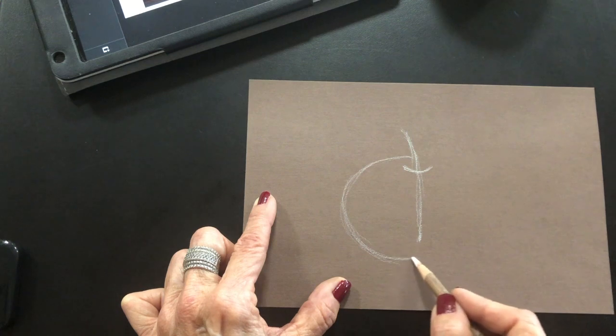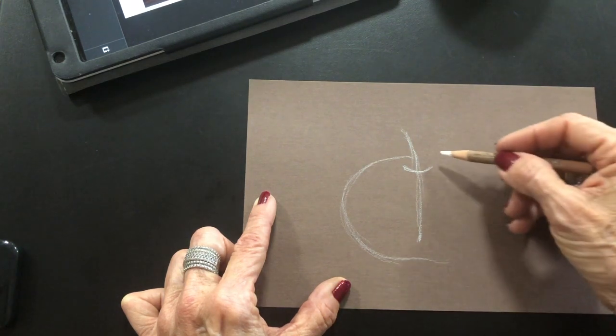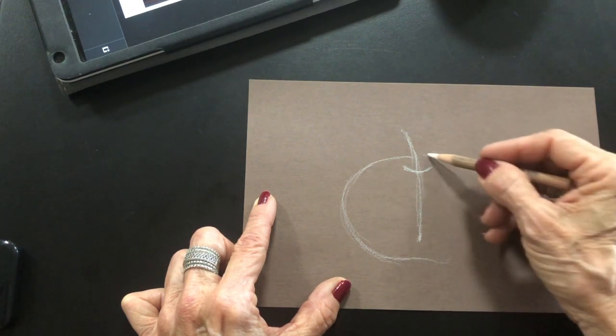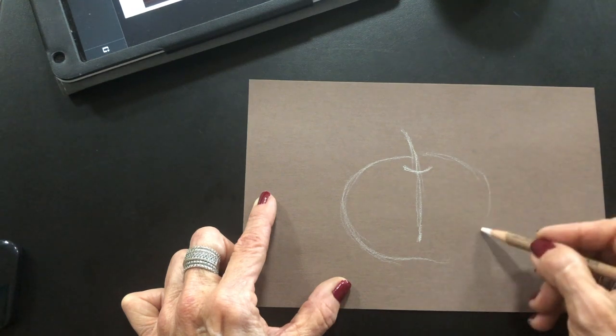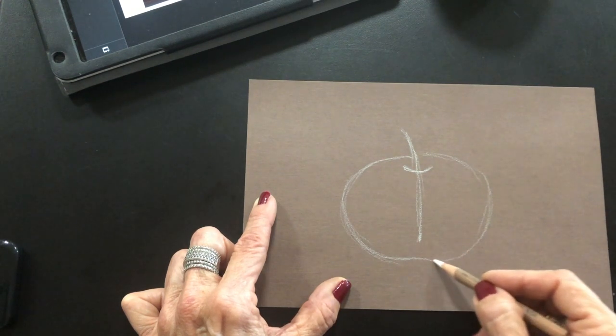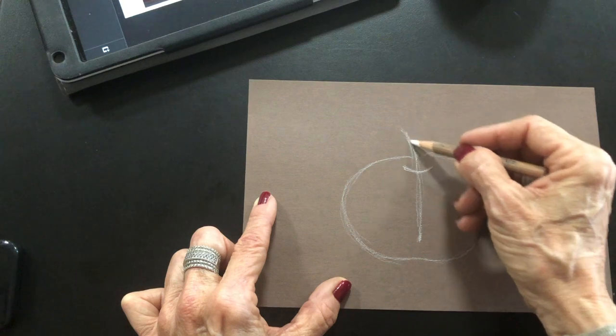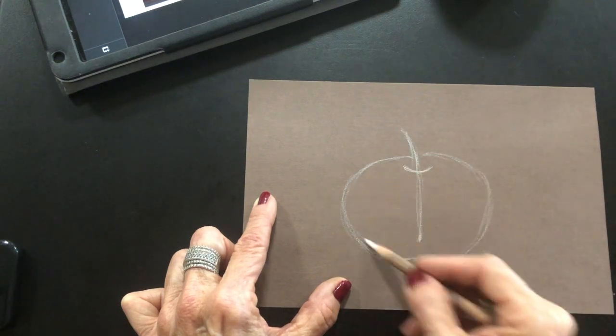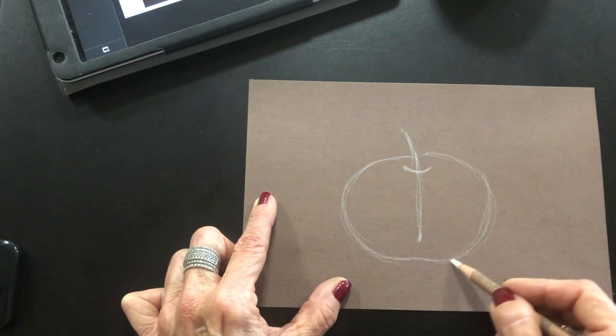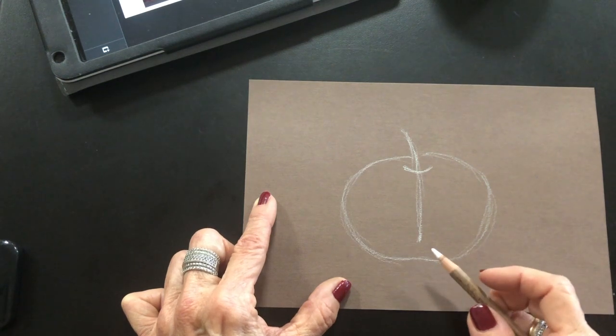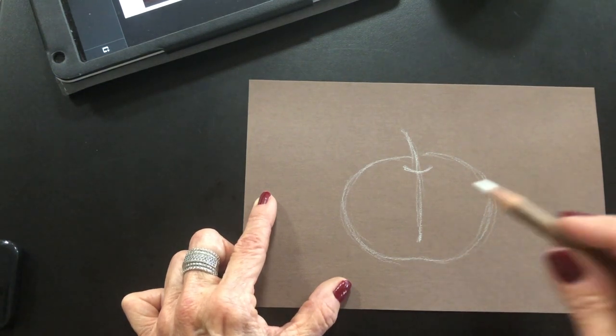Then in the bottom, I'm going to go up a little bit because that's what I'm looking at. On the other side of the apple, then it goes like this. So this is pretty much what we're going to do as far as giving us the starting point of our drawing. So then we're going to go into color.